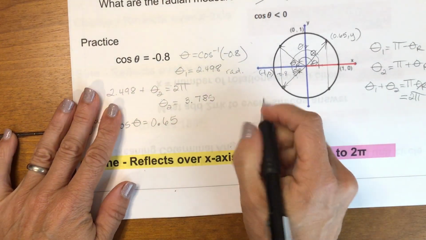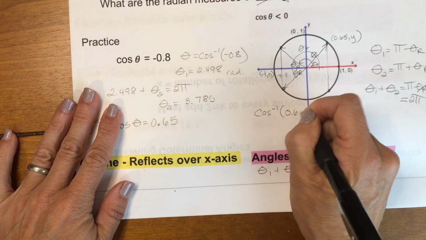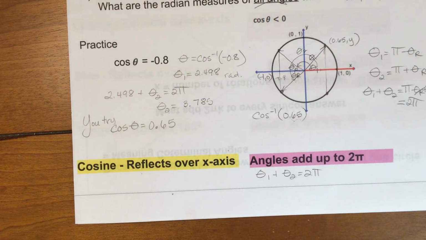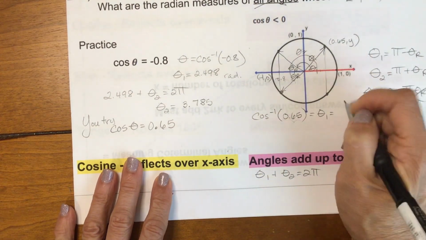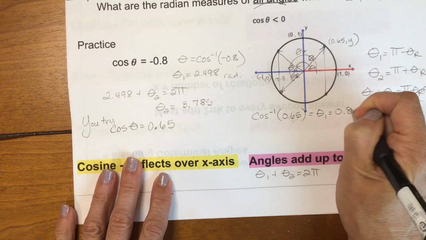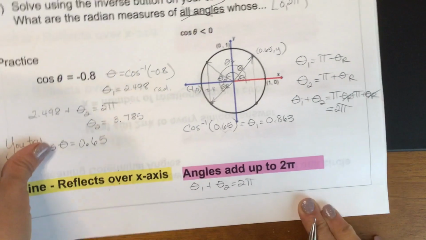So we're going to take the inverse cosine of 0.65. So when we do that on the calculator, I get that theta 1 equals 0.863. I'm going to have you round for the most part out to your third decimal.